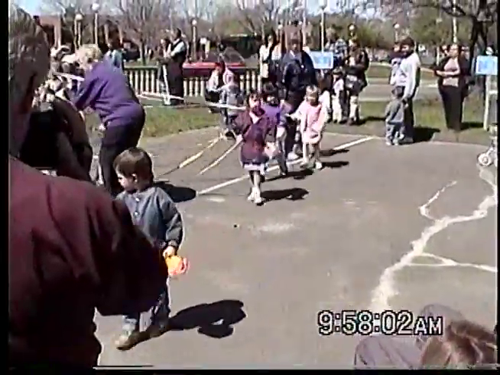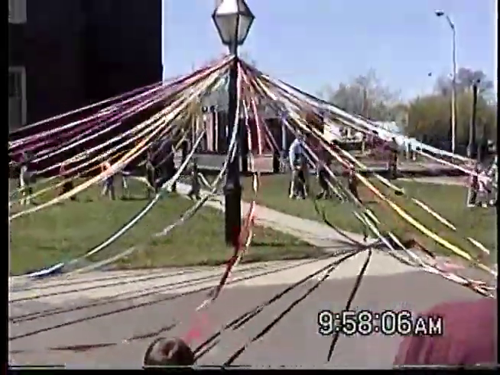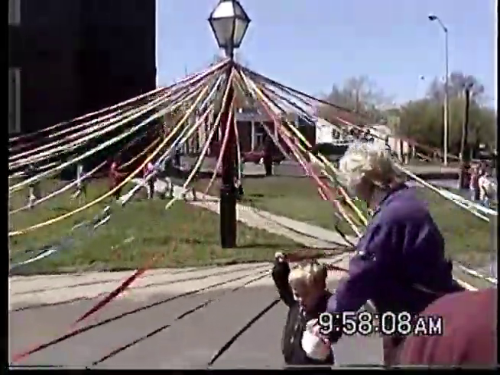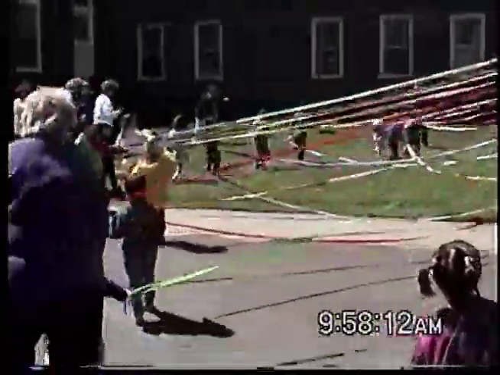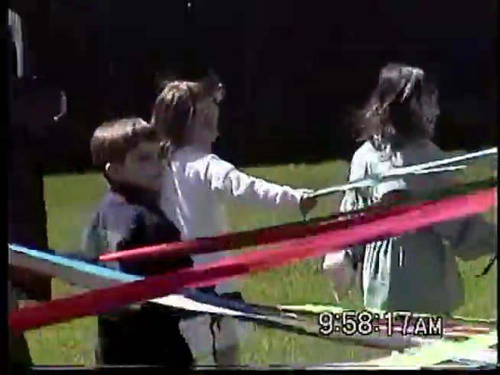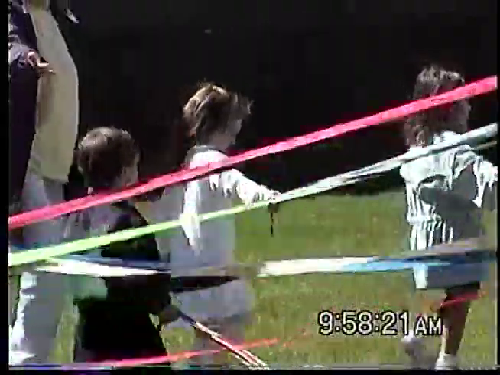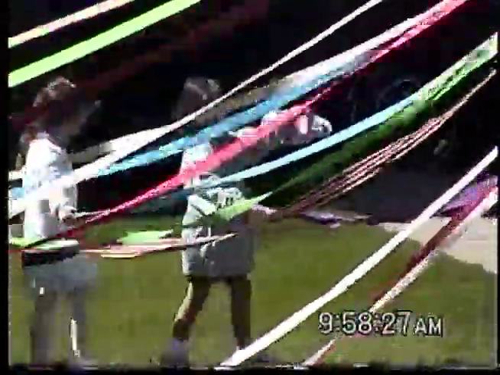All right, Steph, keep that ribbon straight. When they come around, I'll get a still shot. I sure could video watch this.